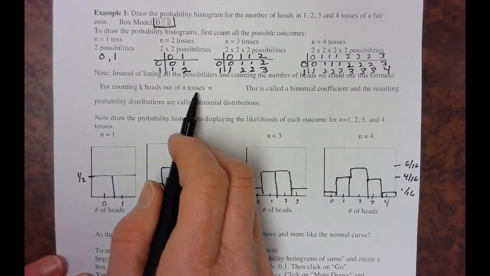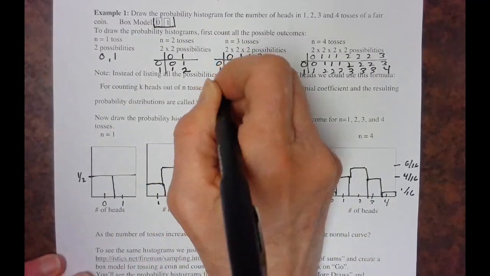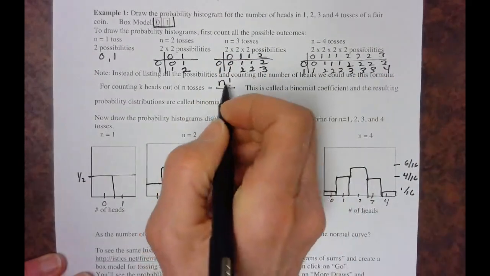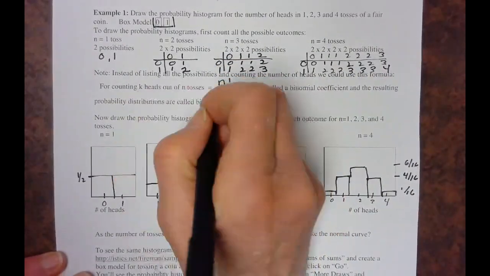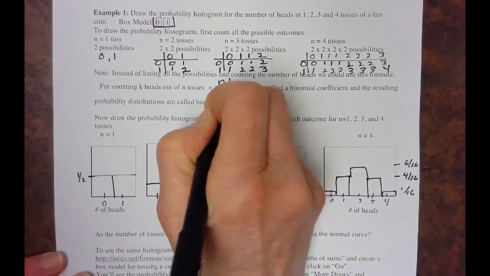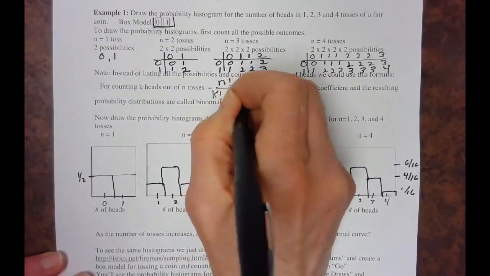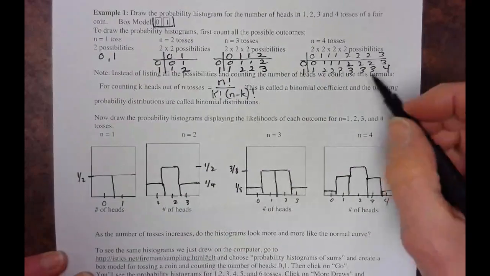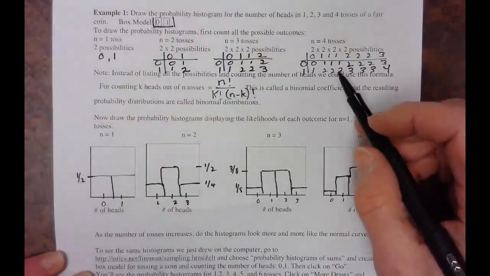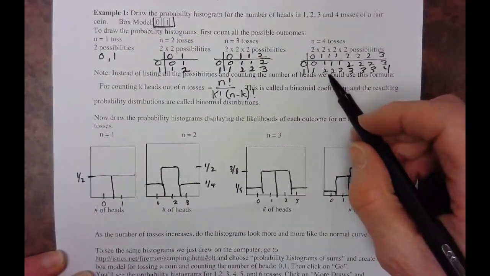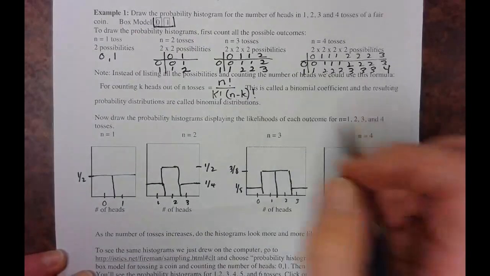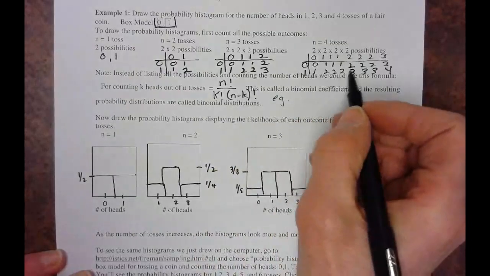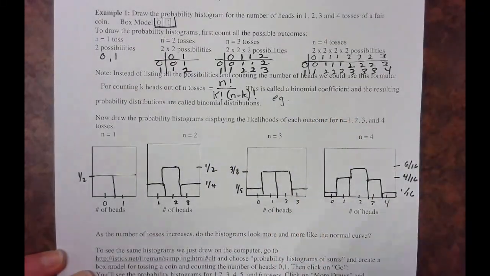In n tosses, we can use this formula: n factorial, that's the number of tosses, divided by k factorial times n minus k factorial. For example, let's use this formula to make sure that we get 6 like we did when we listed them.